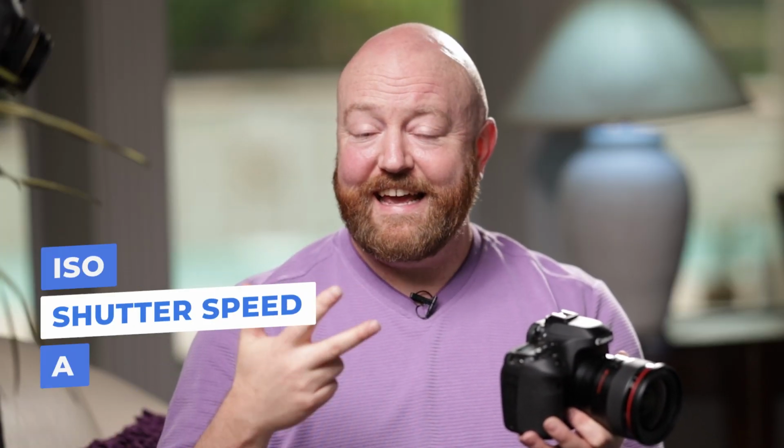So we're going to cover the ISO, the shutter speed, and the aperture, three things that you need to understand on a DSLR camera, or nowadays mirrorless. We're also going to cover color temperature.